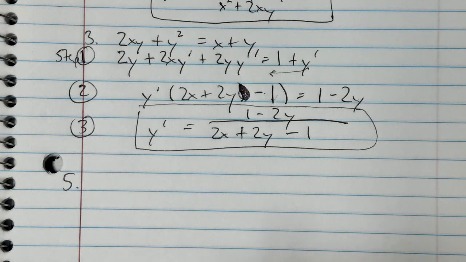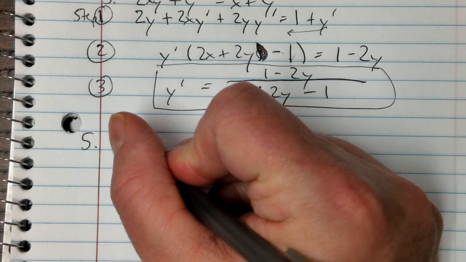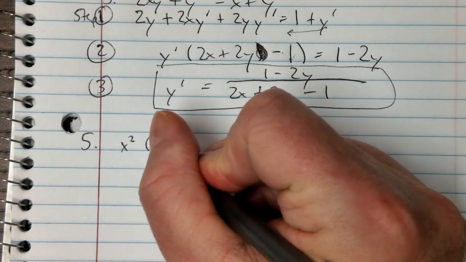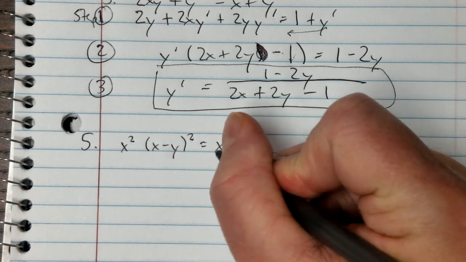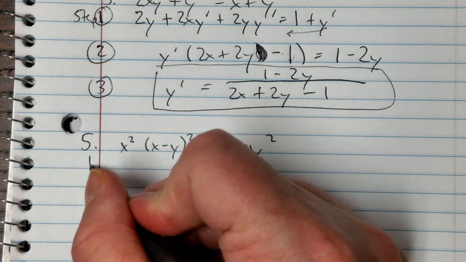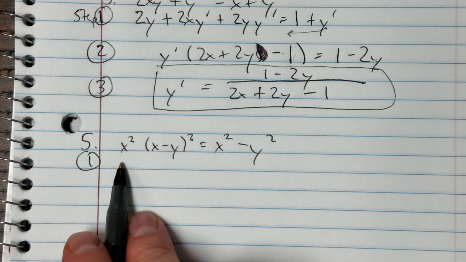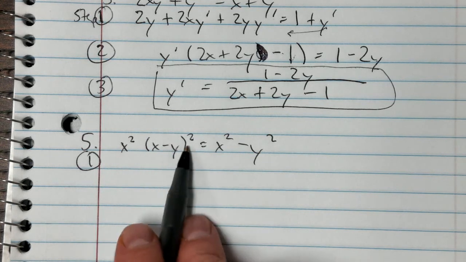Okay, number 5. This one's a bit trickier, so let's just see how this goes. We have x squared times (x minus y) squared equal to x squared minus y squared. So the first thing is let's keep the x squared how it is and take the derivative of this one.